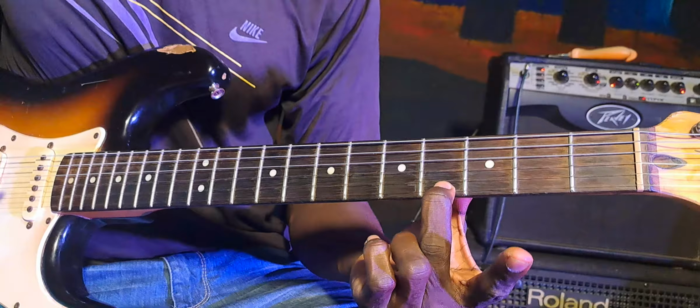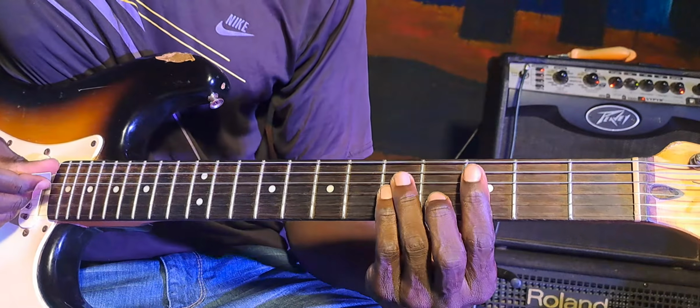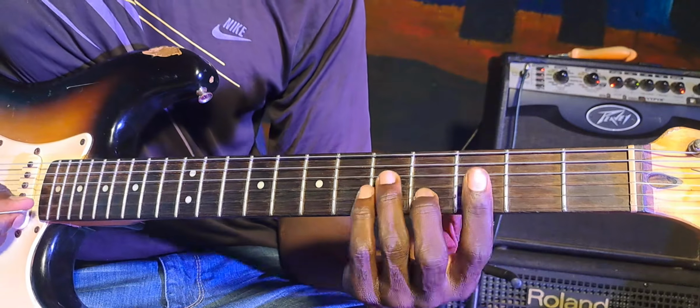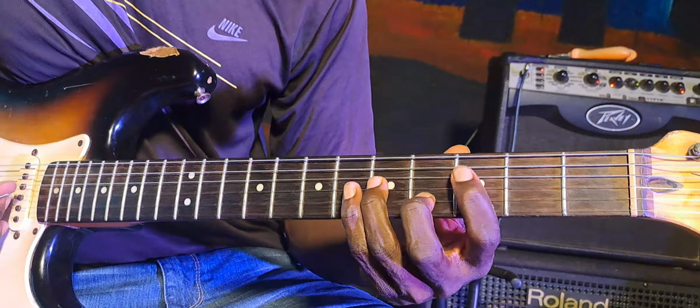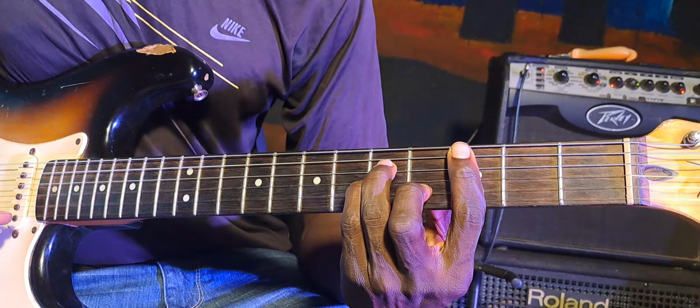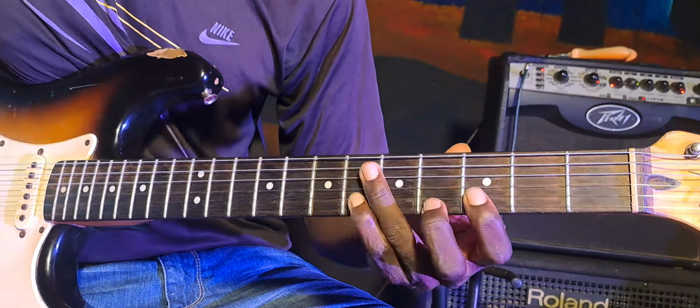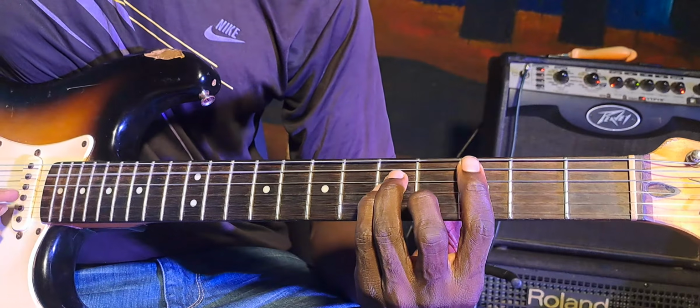So let's go. So let's say we are playing that's a C minor. So it's basic understanding of solo playing. You see.